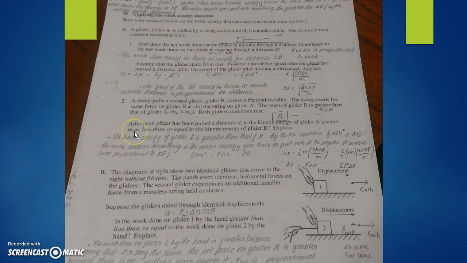So the kinetic energy of glider B is greater than that of A. By the kinetic energy equation, 1/2 mv squared equals the kinetic energy. The more mass something has, the more energy you have to put in to make it move. So mass is proportional to the kinetic energy. So I solve for v up here, and then I plug v back down here. So I end up that with the 2m, I would get 2F delta r, and with the m, I would get F delta r. So the kinetic energy for 2m would be twice as much.